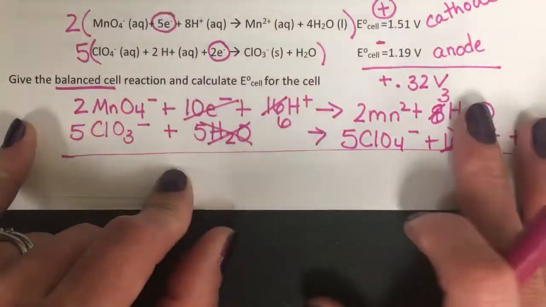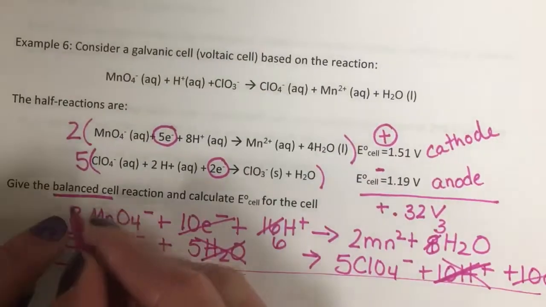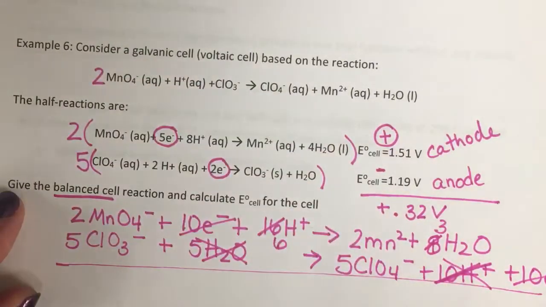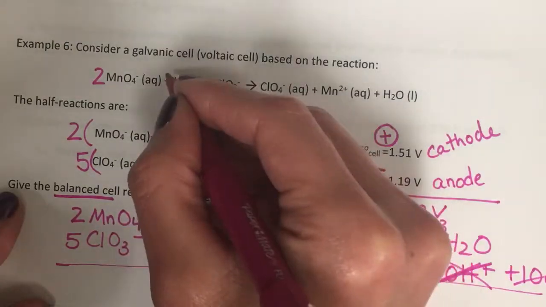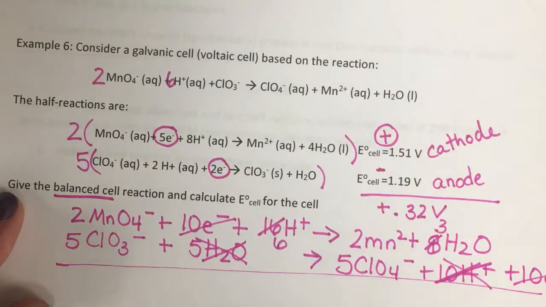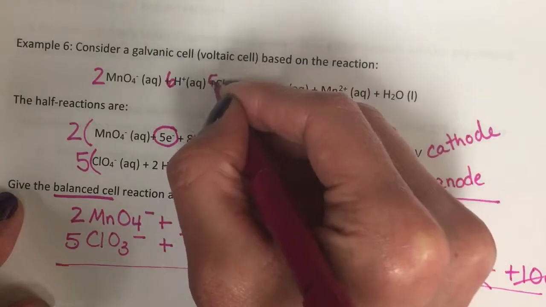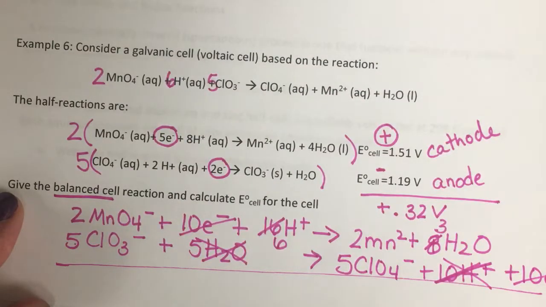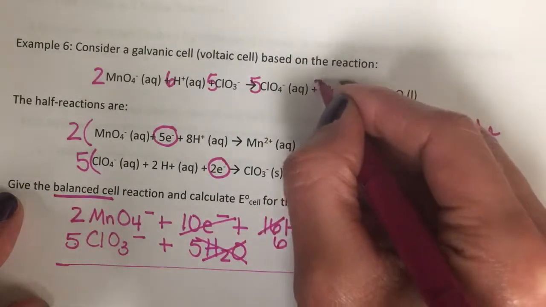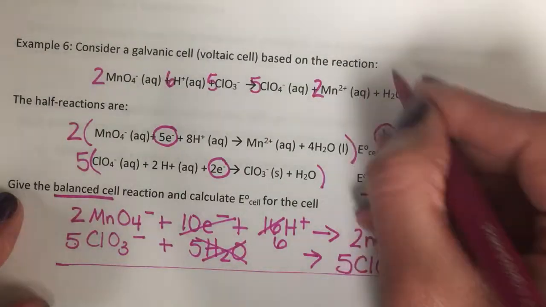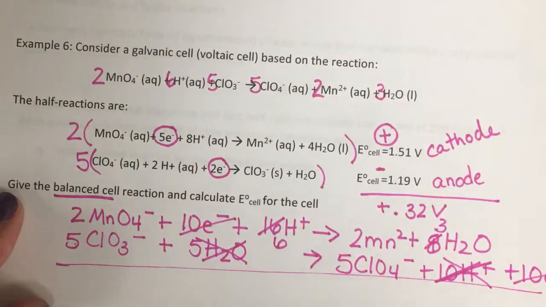So when I write my complete balanced reaction, I'm going to have 2 MnO4 negative. I'm going to have 6 H plus, 5 ClO3 negative, 5 ClO4 negative. I'm going to have Mn2 plus times 2, and I'm going to have 3 H2Os.